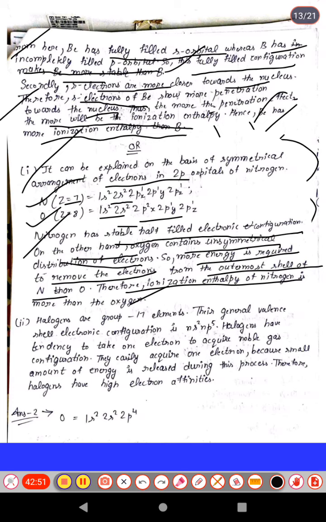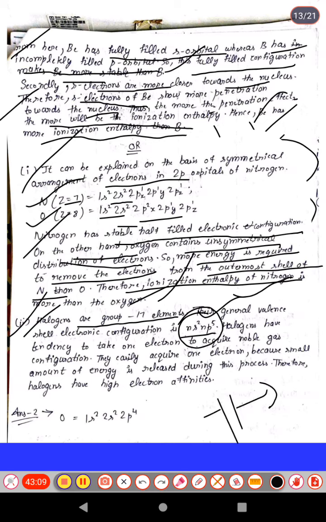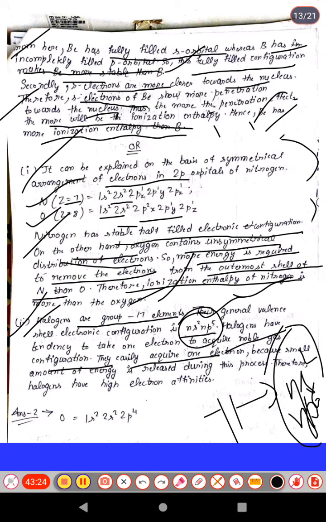Next, halogens have the highest electron affinity. The reason is that the halogens are group 17 elements and the general electronic configuration is ns2np5. They have a large tendency to gain one electron to form the noble gas configuration ns2np6, which is stable. So halogens easily acquire one electron because a large amount of energy is released during the process. Thereby halogens have high electron affinity.